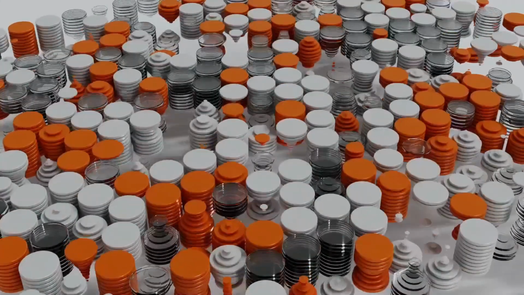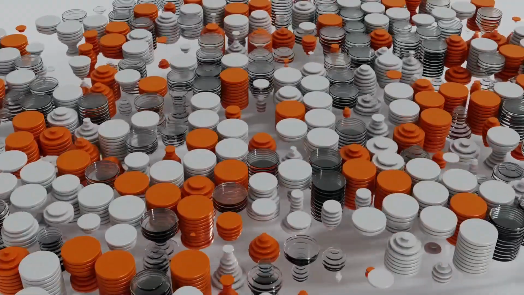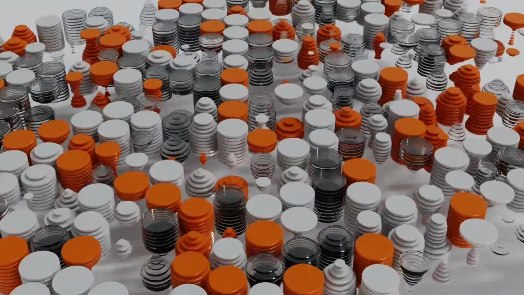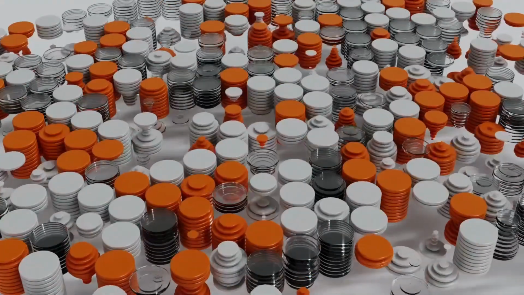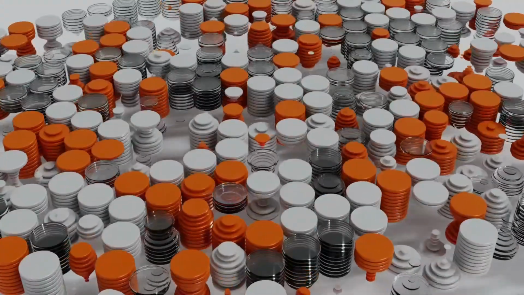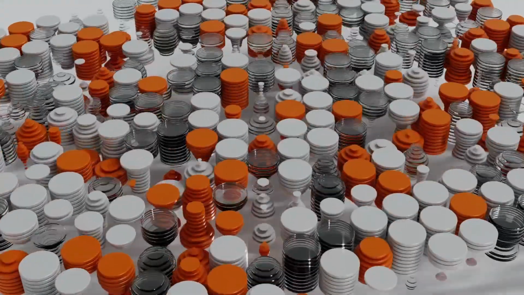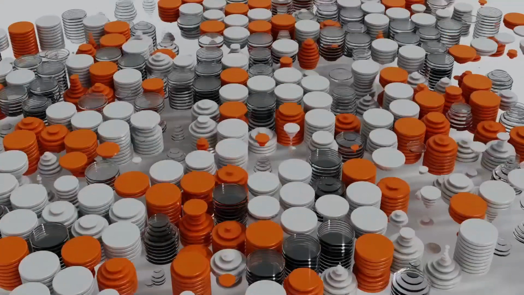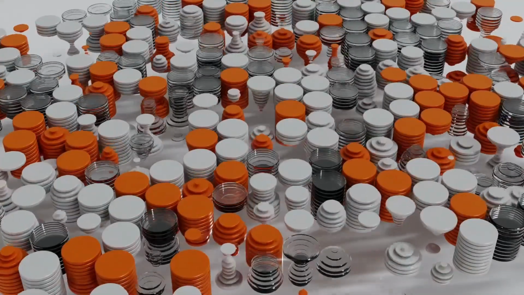Today in this video I am going to create this beautiful motion graphic effect using the Blender geometry node and also a shader node. So how we can create this, how we can connect the different nodes and tweak their values to get this result. So now let's jump into the video.